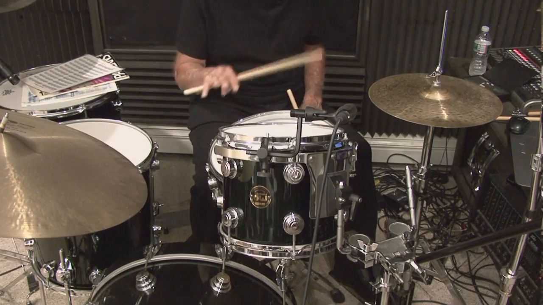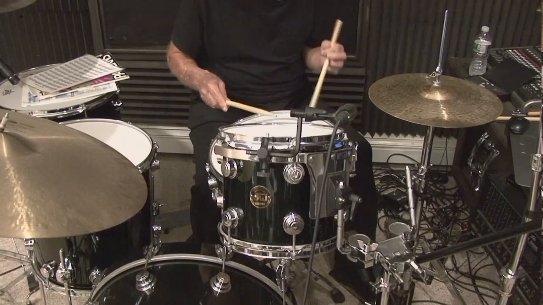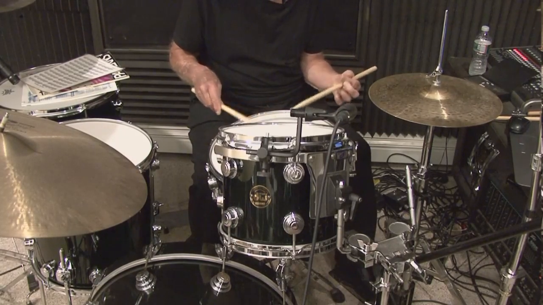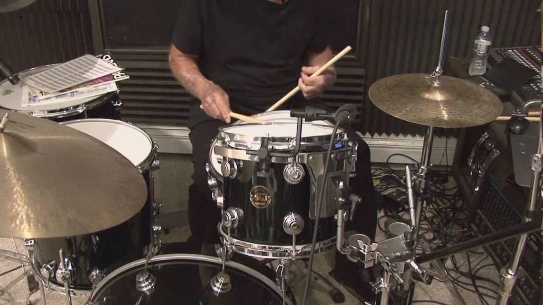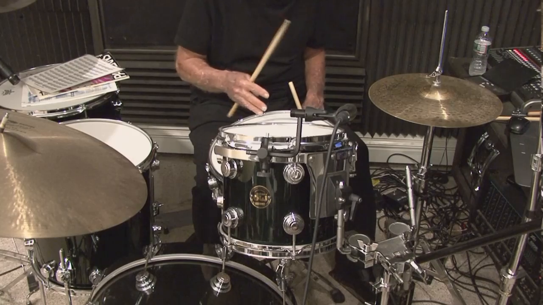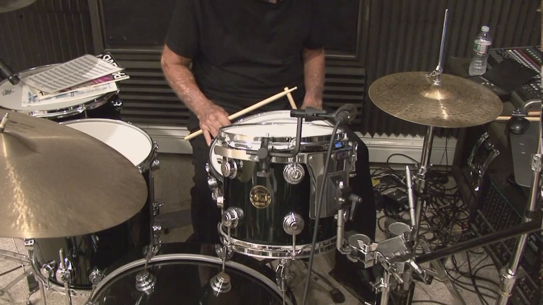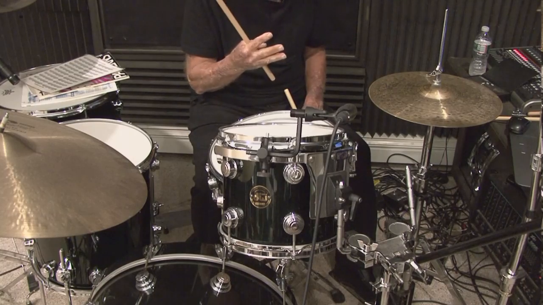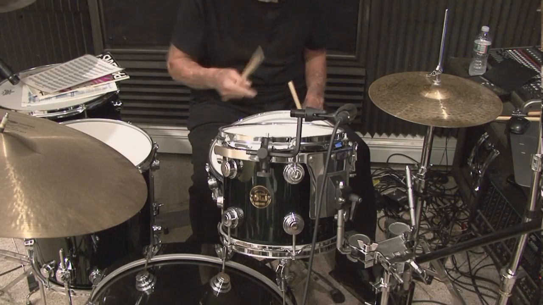But before you approach this, you should hang out on the drum pad and get the triplets going. The 16th note triplets. I don't want to do it in the 8th note formation because it gets a little confusing. It becomes simple. It's very easy.